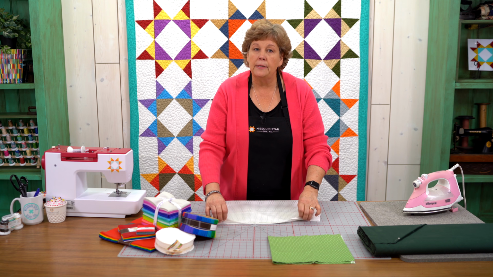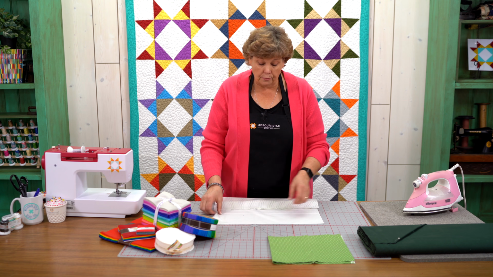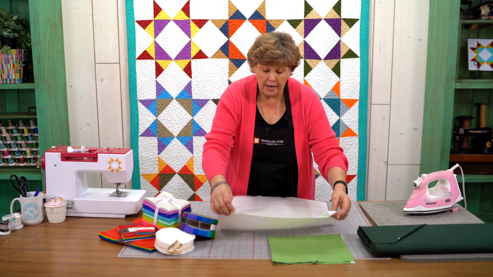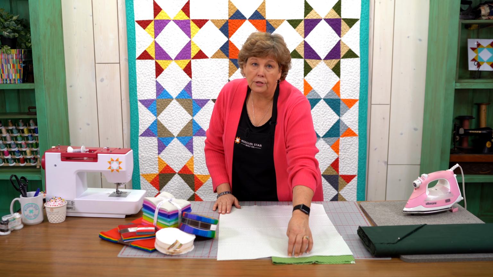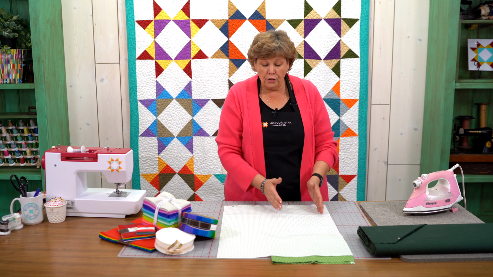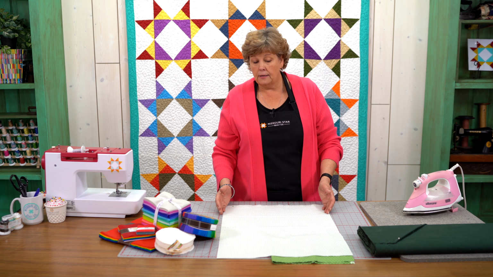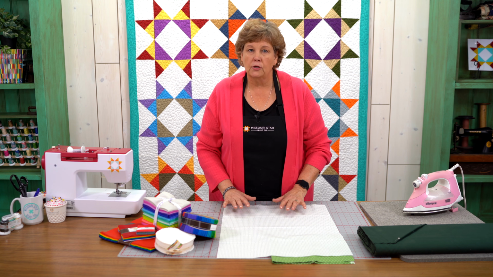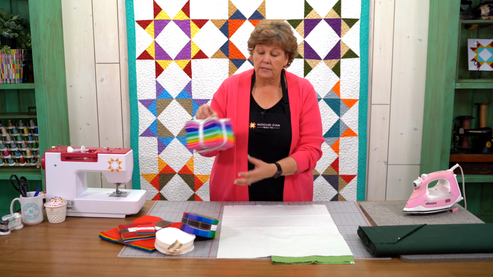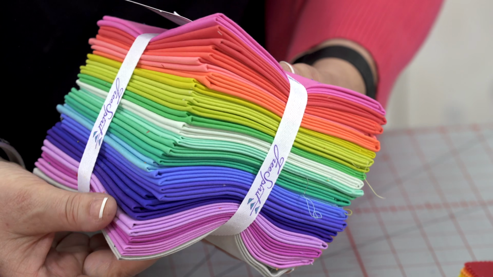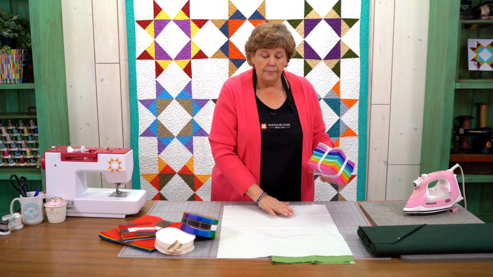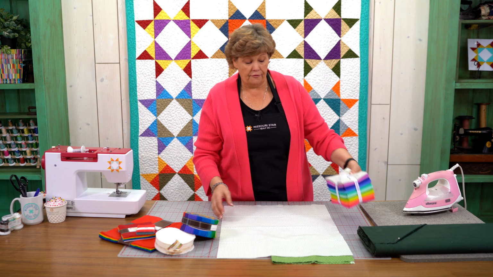You can also get them in fat quarters. Now a fat quarter means that it's half a yard of fabric that is cut at the fold. So it's actually a quarter yard but double the width, and so they call it a fat quarter. And you get those in bundles. You'll see them like this and you'll think to yourself, what are those? Well, these are 18 by 22 inch pieces, and that's called a fat quarter.